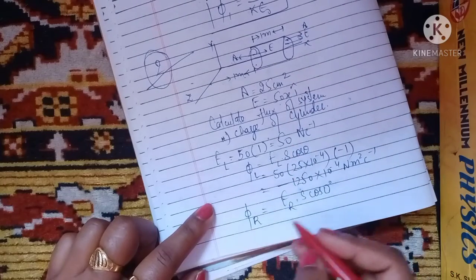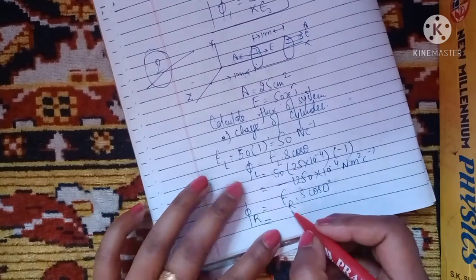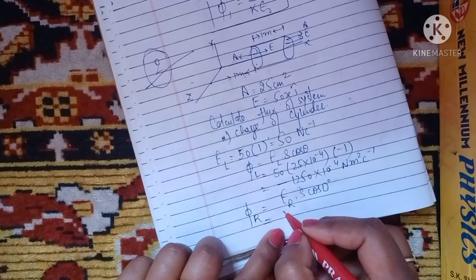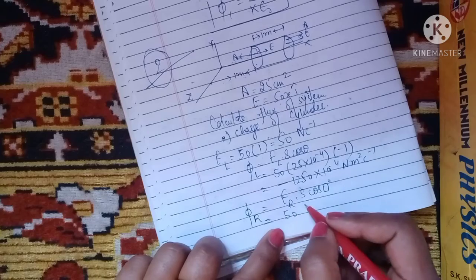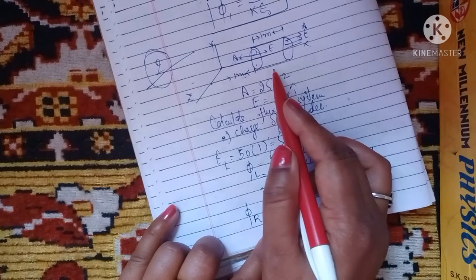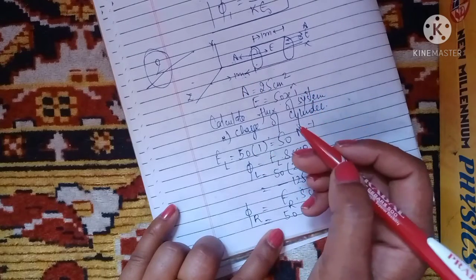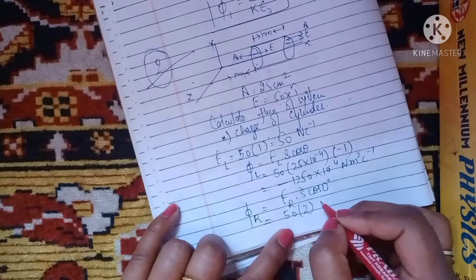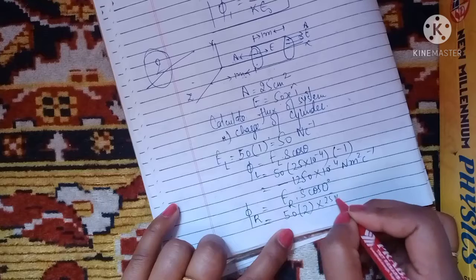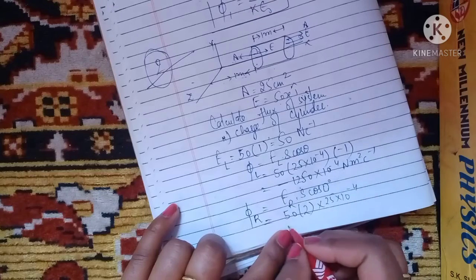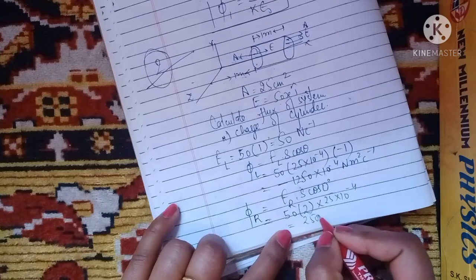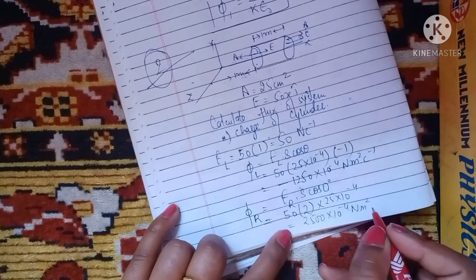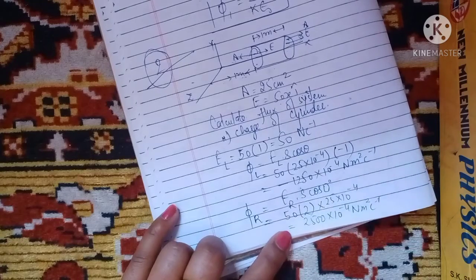Now ER is equal to 50 into the distance, 1 meter and again 1 meter, that is 2 meter, so 50 into 2 into the area 25 into 10 raised to the power minus 4. So it comes out to be 2500 into 10 raised to the power minus 4 Newton meter square coulomb inverse.